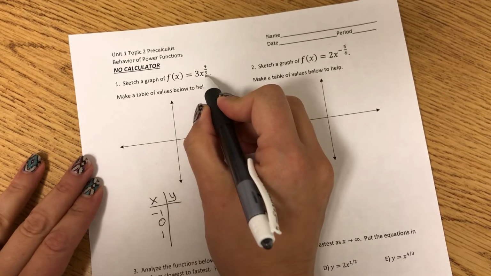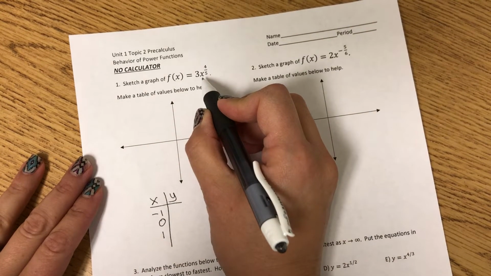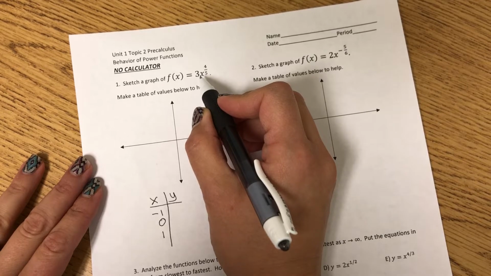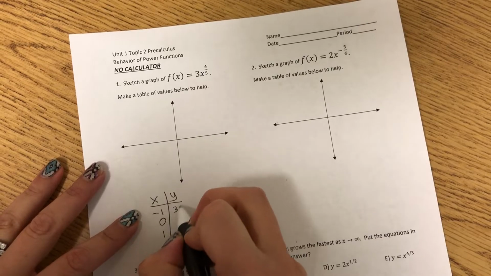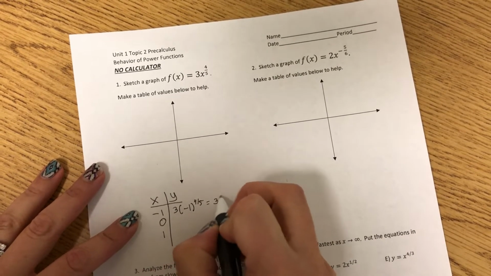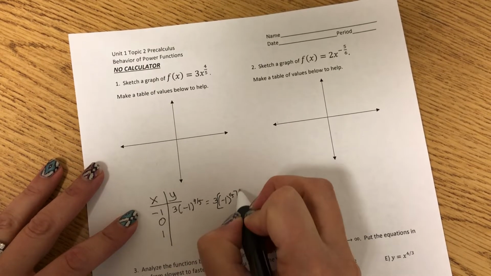And because it's to the 5th root here, I don't like what number times it. I could do 2 to the 5th power as an x value just to see, but I think this might give me enough. So this is 3 times -1 to the 4/5, which is -1 to the 1/5, and then to the 4th.